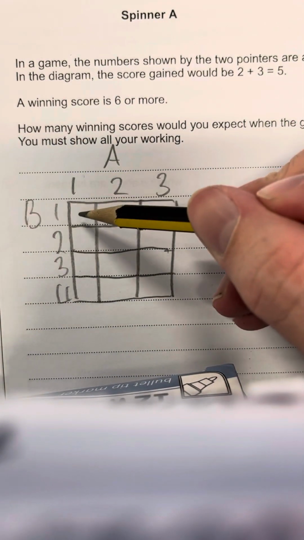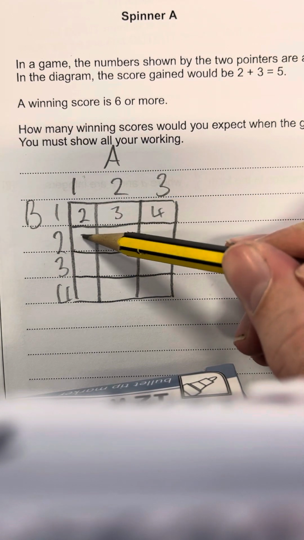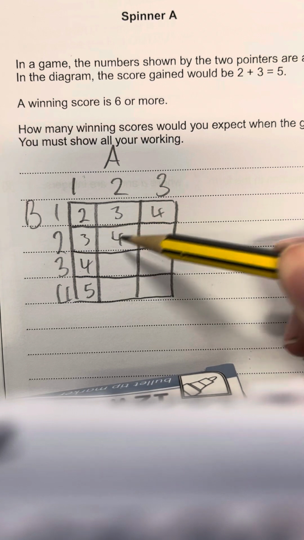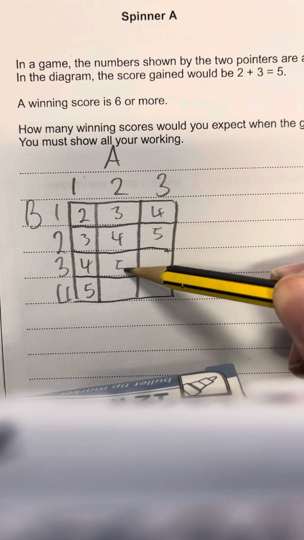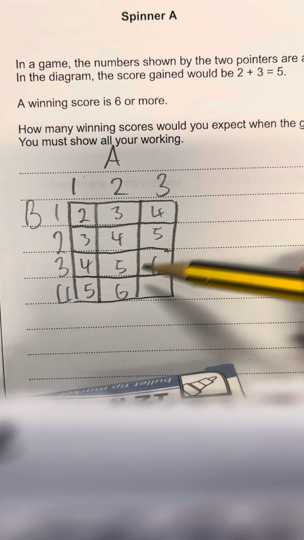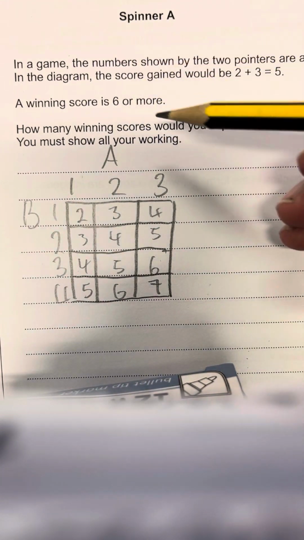The 2 scores get added together. So 1 and 1 would give you 2, 1 and 2 would give you 3, 3 and 1 would give you 4, and so on. So if I just fill in this diagram, 4, 5, 5, 6, 6, and 7. So now a winning score is 6 or more.